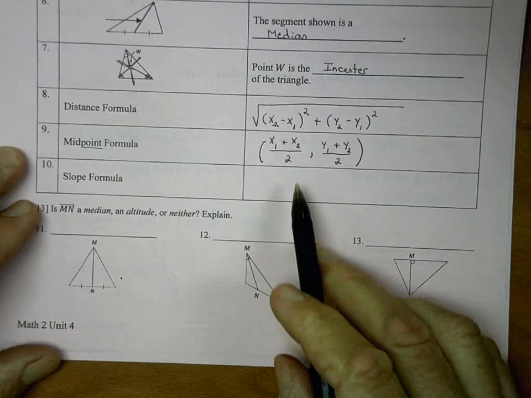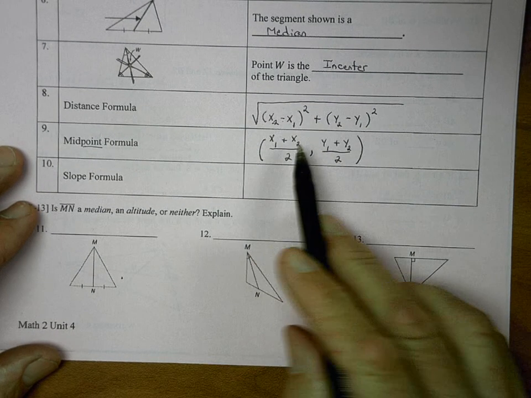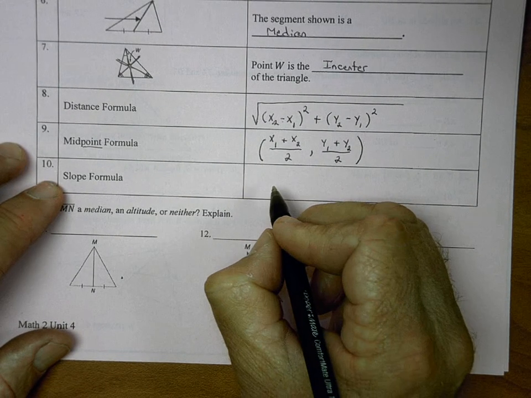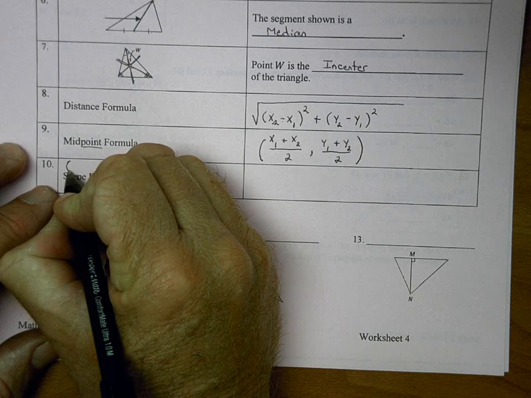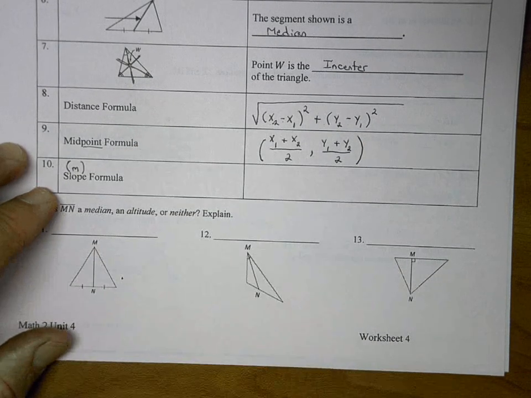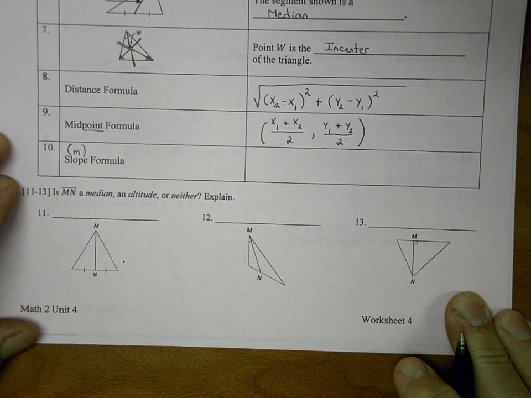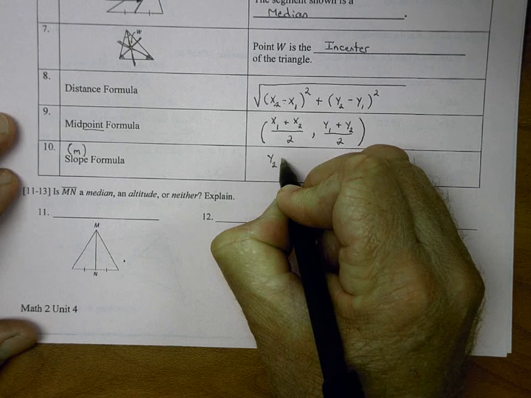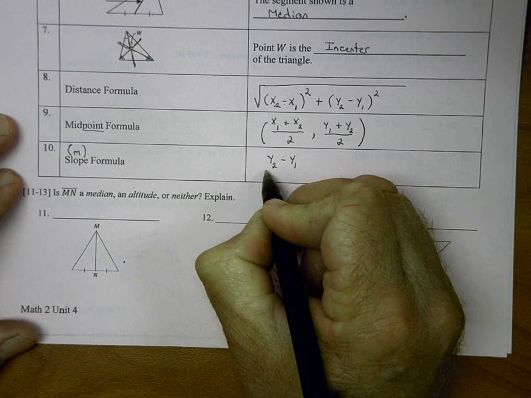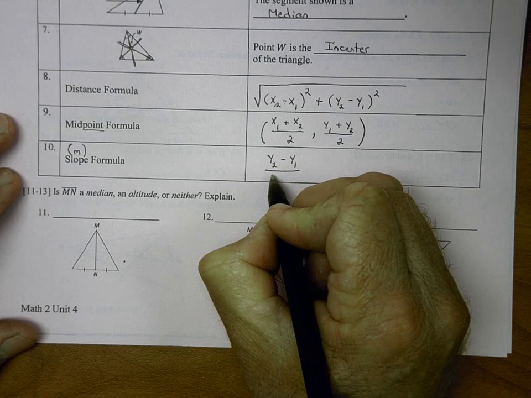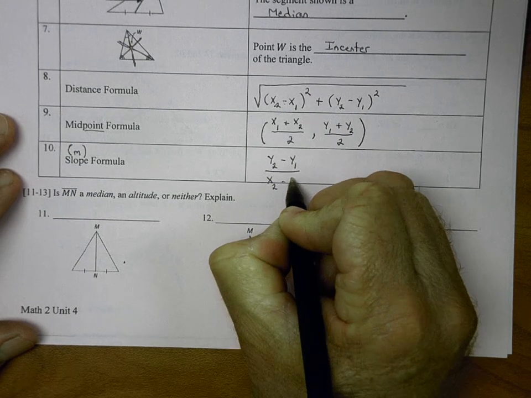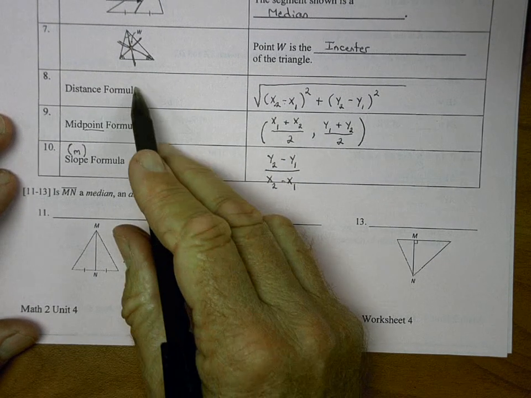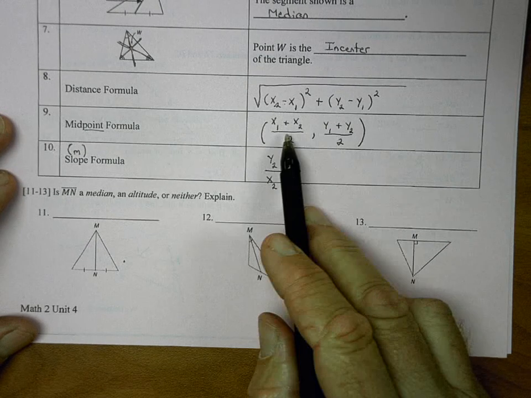Okay, the slope formula involves these x1s and x2s, but the slope formula is a fraction. Remember, we always represent slope as a fraction when we can. And just to review, the lowercase letter m is the letter that we use to signify slope in a math class. The slope formula is the second y value, y2, minus the first y value, y1, over, so that's your numerator, then your denominator is your second x value minus your first x value: y2 minus y1 over x2 minus x1. So these 3 formulas you'll need to know, and you should start memorizing them.